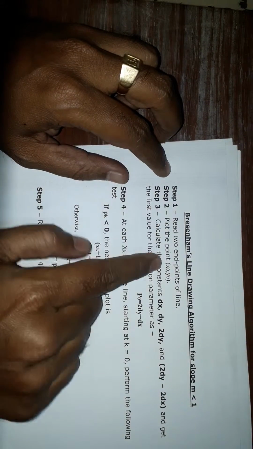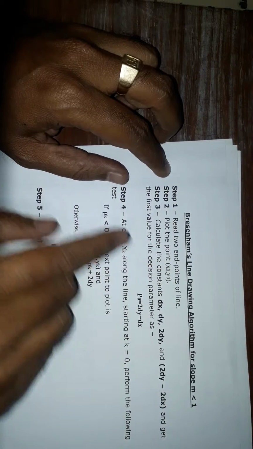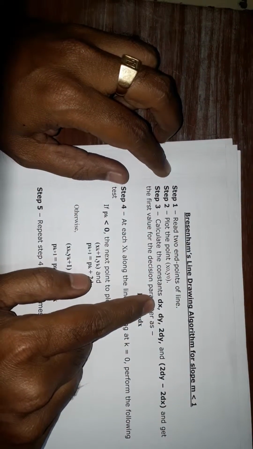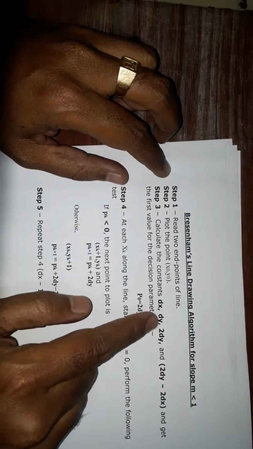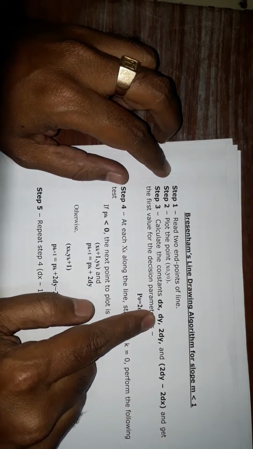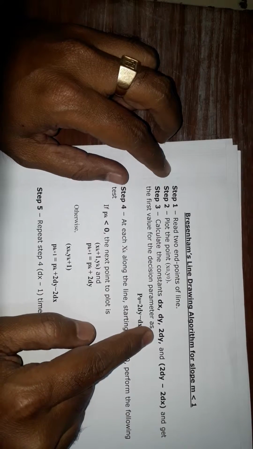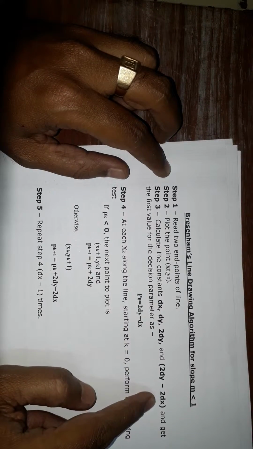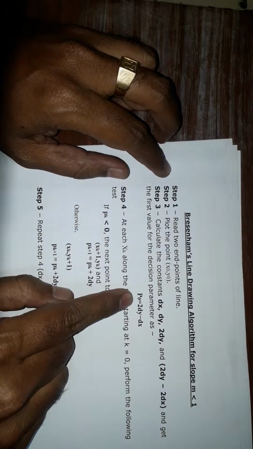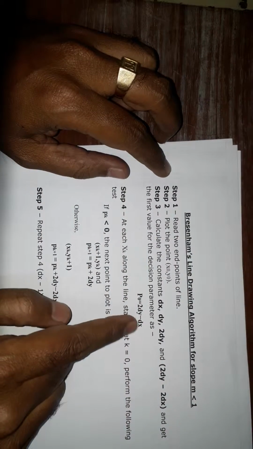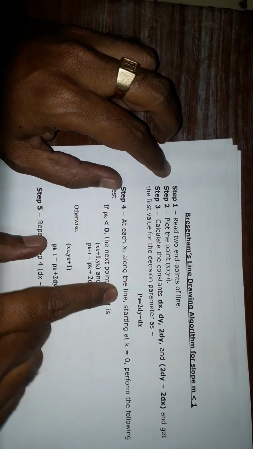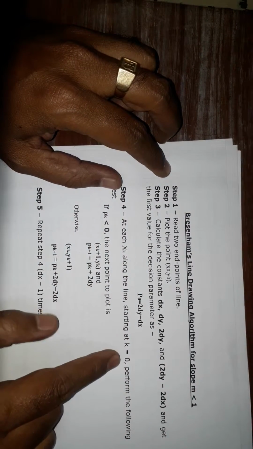First we are going to plot x0 and y0. Then we have to calculate dx, that is x2 minus x1, and dy, delta y, that is y2 minus y1. Calculate 2 delta y and 2 delta y minus 2 delta x, and we consider the initial decision parameter p0, which equals 2 delta y minus dx. At each xi along the line, start with k equals 0.